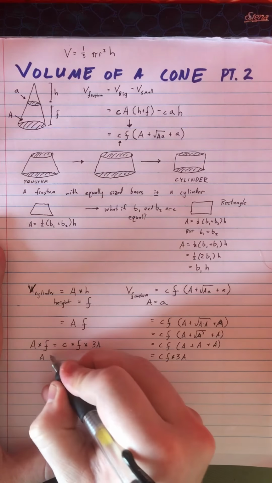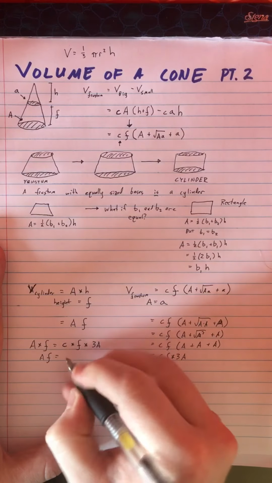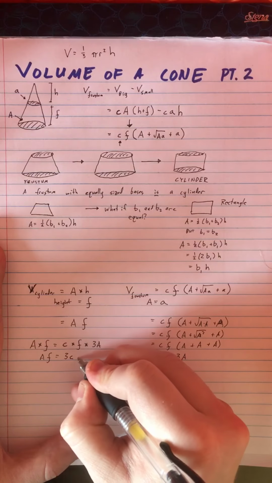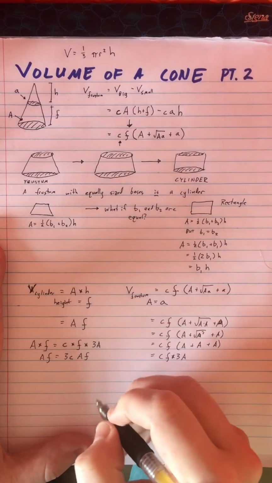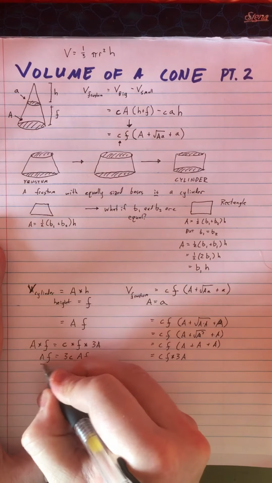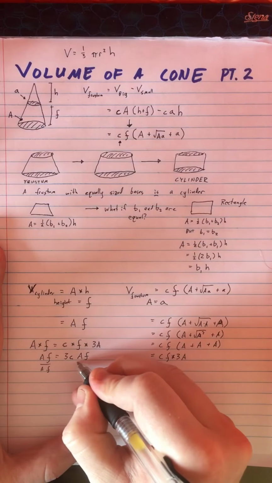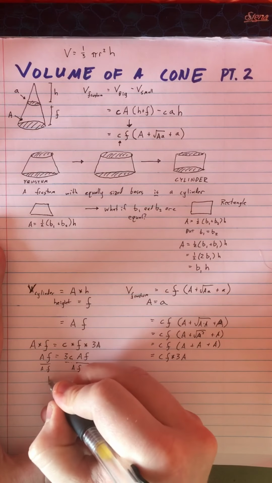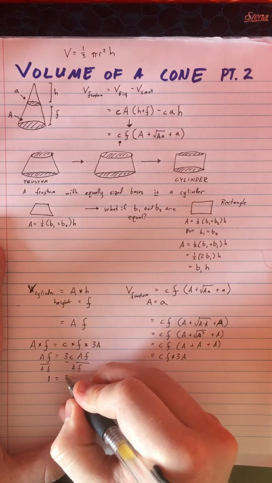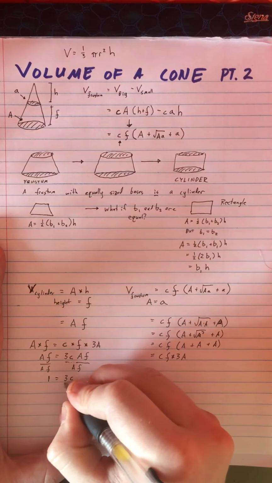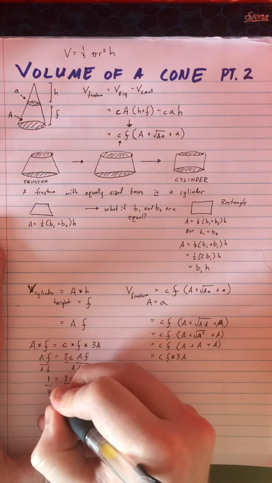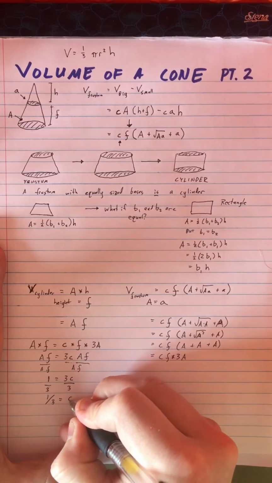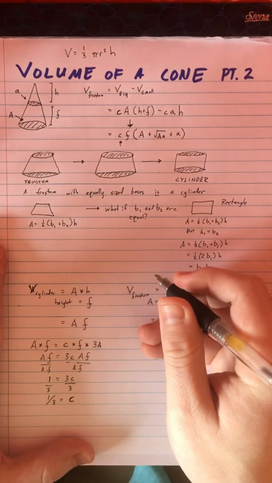So that means that AF should equal 3CAF. I can divide both sides by this AF term. Anything divided by itself is 1, and I'm left with 3C. I'm trying to solve for the C. I divide both sides by 3, and I get that 1/3 equals my constant.